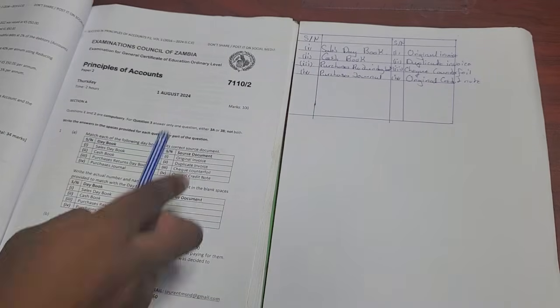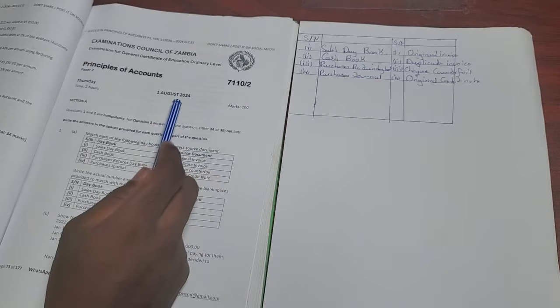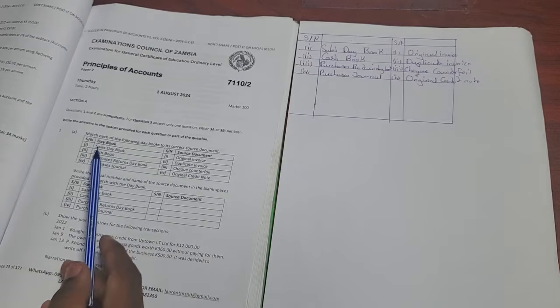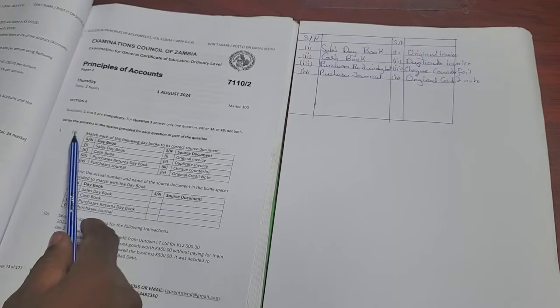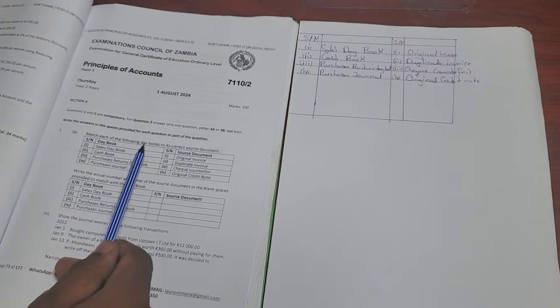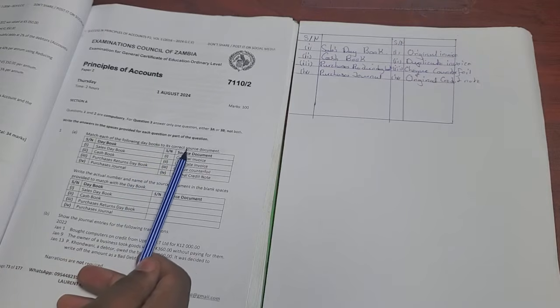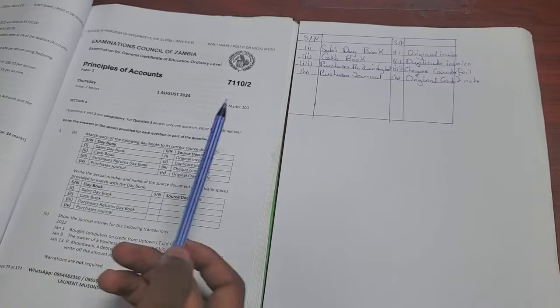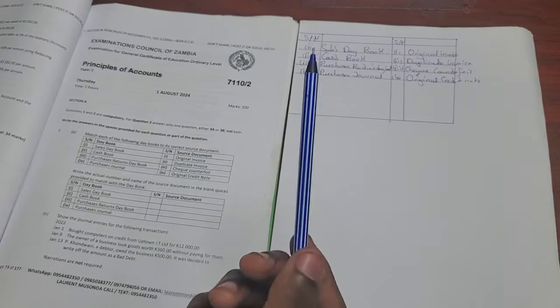So this is Principles of Accounts GCE 2024, and we're going to go through the whole paper answering the questions. So let's jump into it straight. As you can read, this is question 1a. Match each of the following daybooks to its correct source document. So you have the sales daybook, you match it to its correct source document.